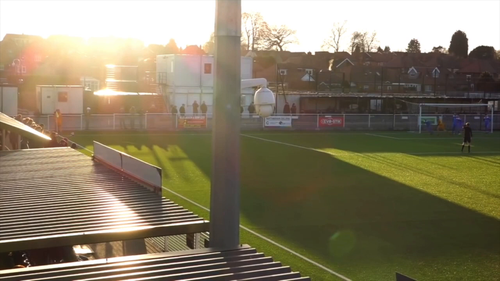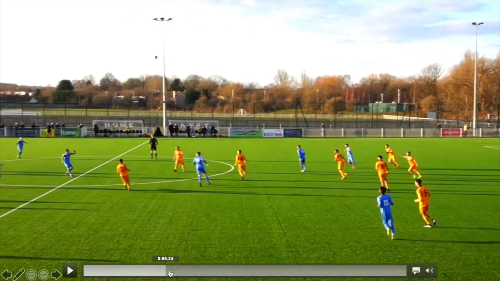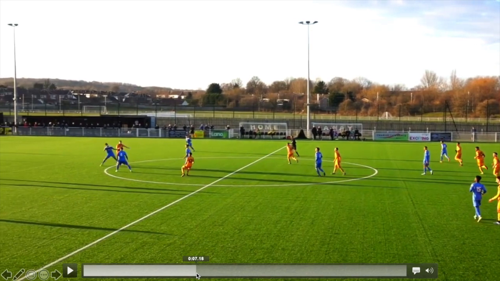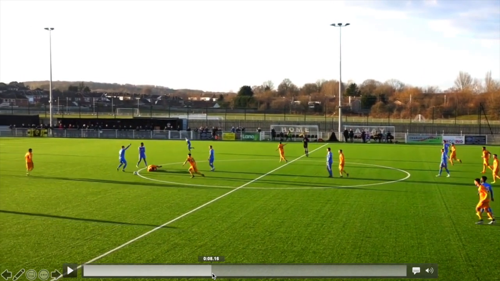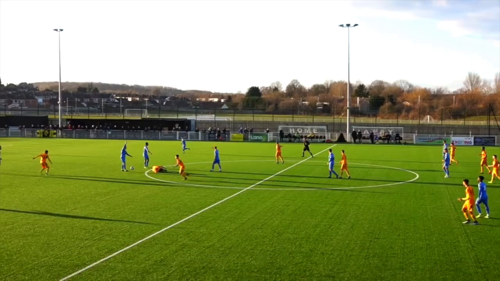Now, this clip is a really good example of an advantage being played correctly. If we rewind it back to the foul, the blue player's gone into the back of the orange player and pushed him into the floor. At this point, the referee could quite easily give a foul and blow the whistle. Not a problem at all, because it is a foul and you can give a free kick.